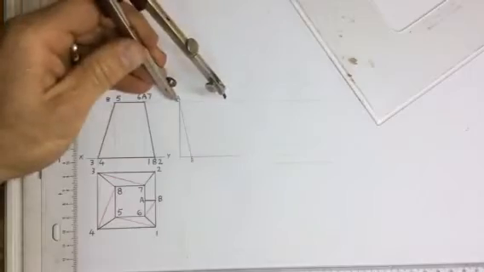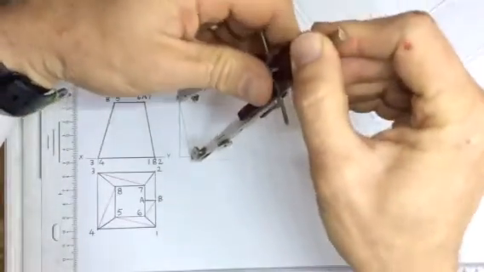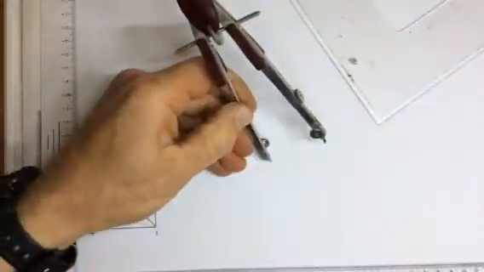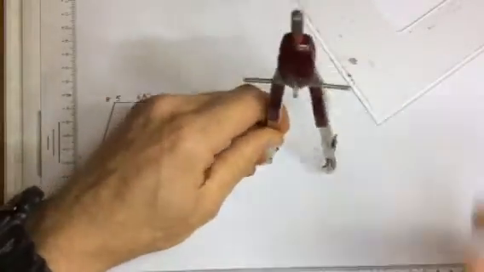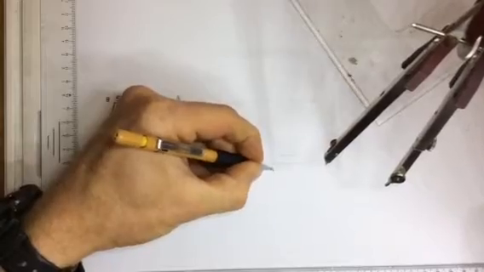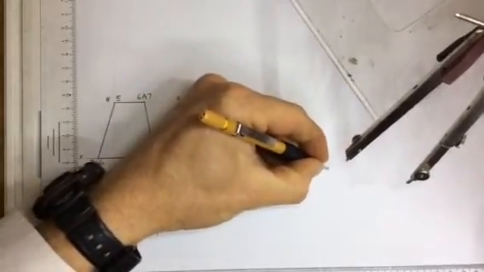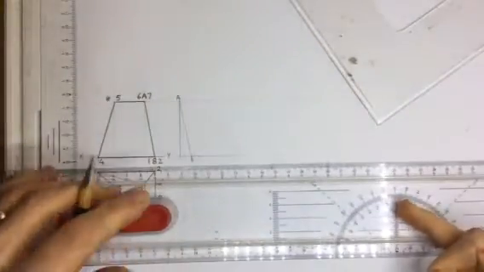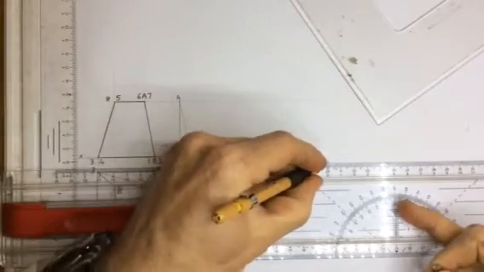I'm going to start with that length, AB, extend my pair of compasses, come over here to a construction line I've already drawn. I'm going to write A over there and B over there. And straight away I will draw that line in nice and dark.